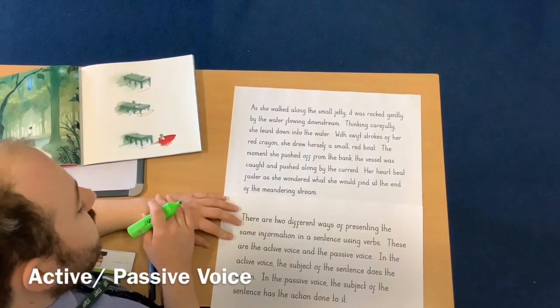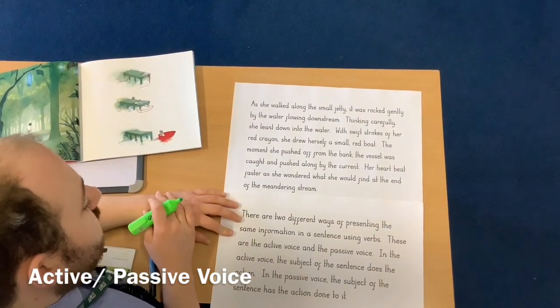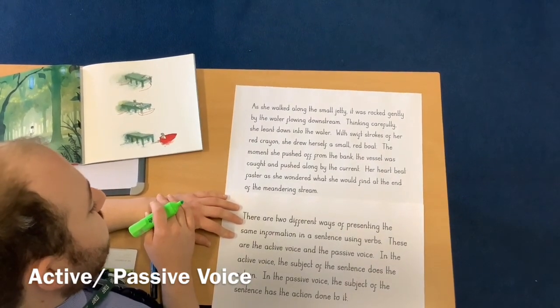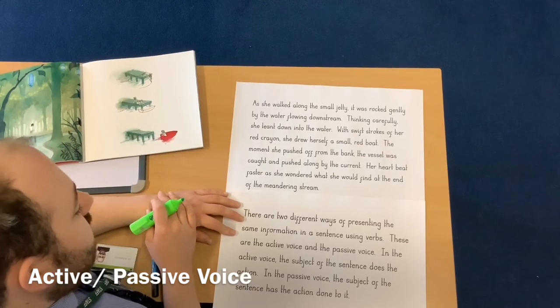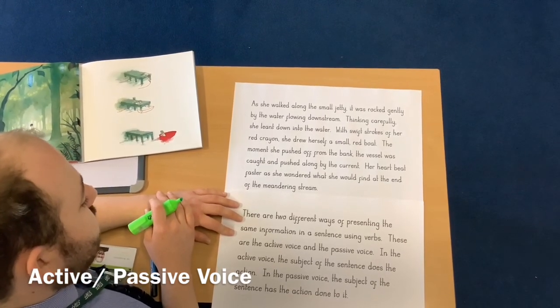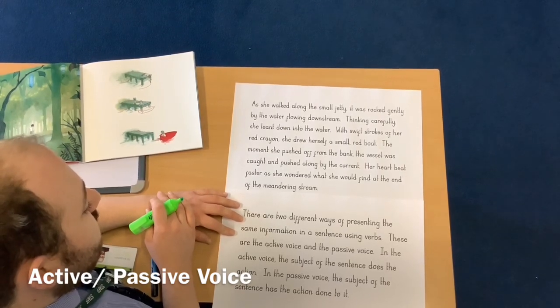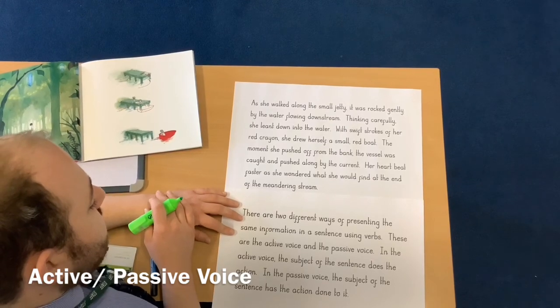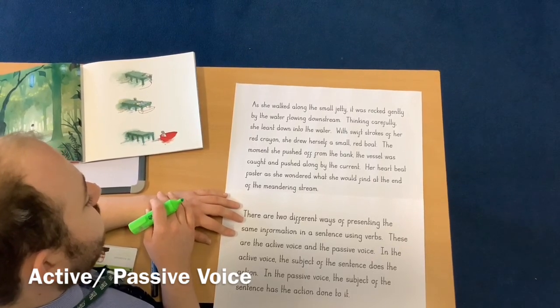Thinking carefully, she leant down into the water. With swift strokes of her red crayon, she drew herself a small red boat. The moment she pushed off from the bank, the vessel was caught and pushed along by the current. Her heart beat faster as she wondered what she would find at the end of the meandering stream.